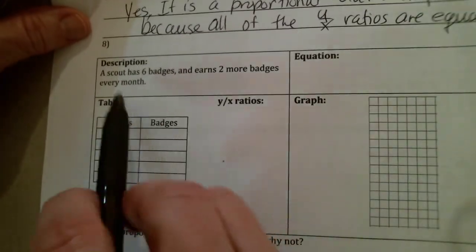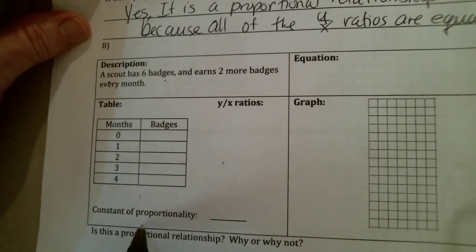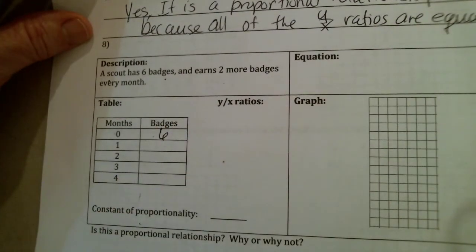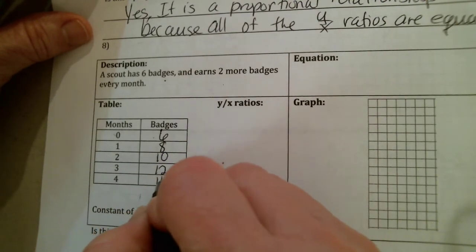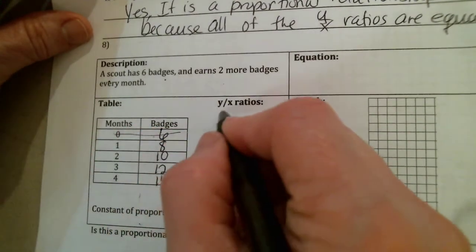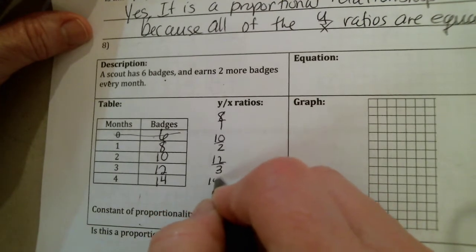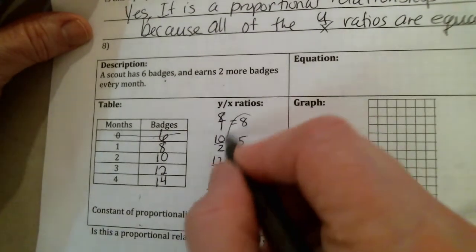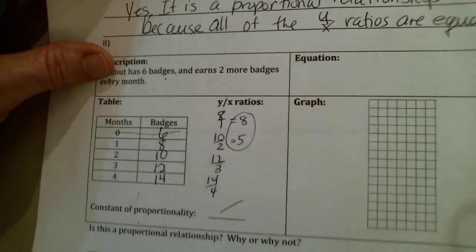The last problem, a scout has 6 badges and earns 2 more badges every month. So to start out with, the scout has 6 badges, and it earns 2 more every month. So we have 8, 10, 12, 14. The y to x ratios, we don't use that one. 8 over 1, 10 over 2, 12 over 3, and 14 over 4. This equals 8, and this is 5. Just the fact that these are not equal makes it not a proportional relationship, and there is no constant of proportionality.